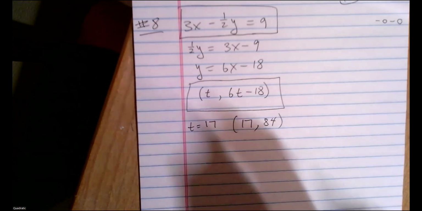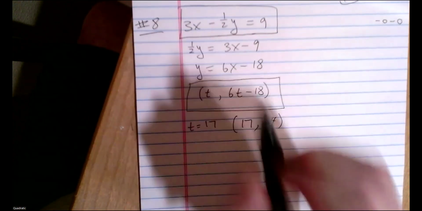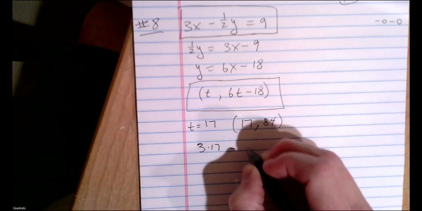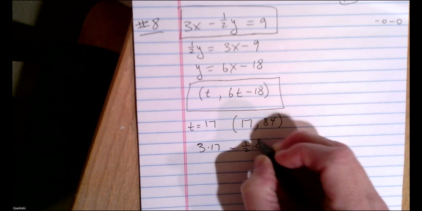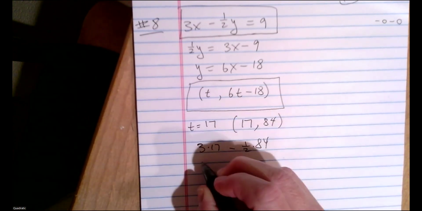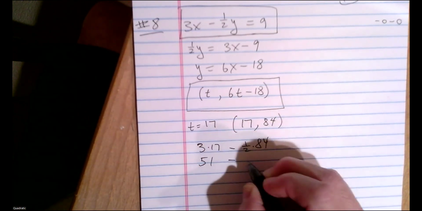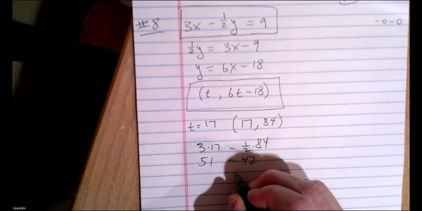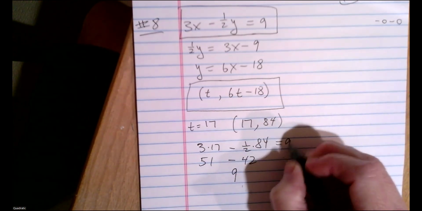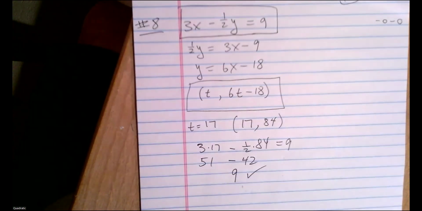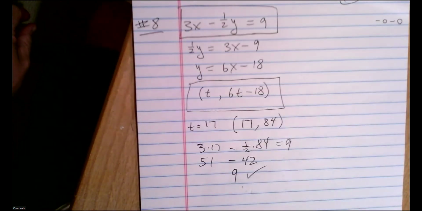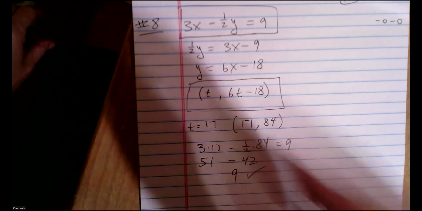Well, let's see if this actually works. 3 times 17 minus 1 half times 84. What is that? That's 51 minus 42. That indeed equals 9. So does this equal 9? Check. It equals 9. And it works because that's what it's supposed to be. It's supposed to be 9. So this is beautiful. This was number 8 on 1.1.